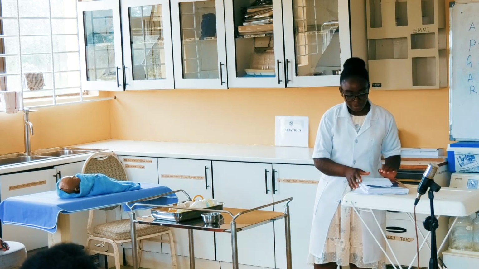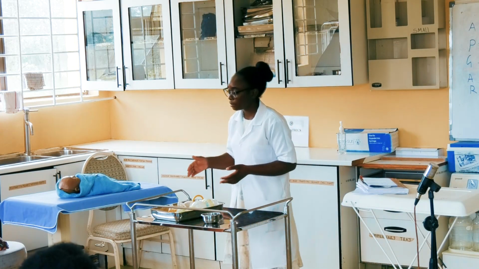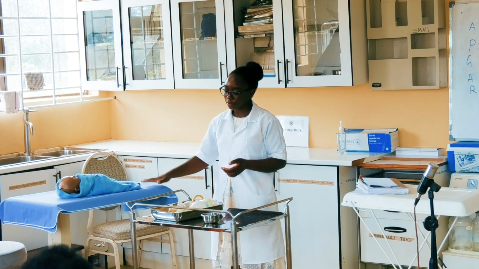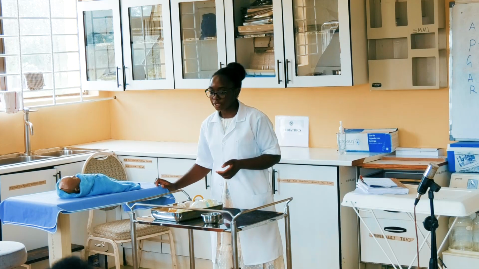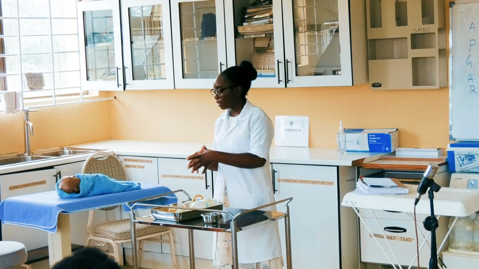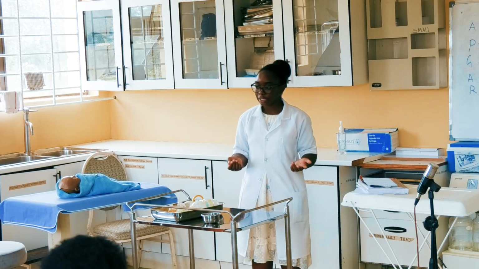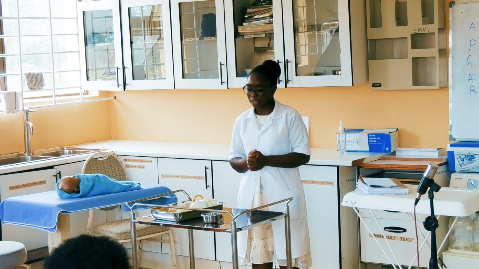So ensure that you place the baby on a warm surface. That's where we are going to do the procedure from. And at all costs, ensure to keep the baby warm throughout the entire procedure, because this baby already has problems with breathing, so we don't want to expose the baby to low temperature, which will cause hypothermia.